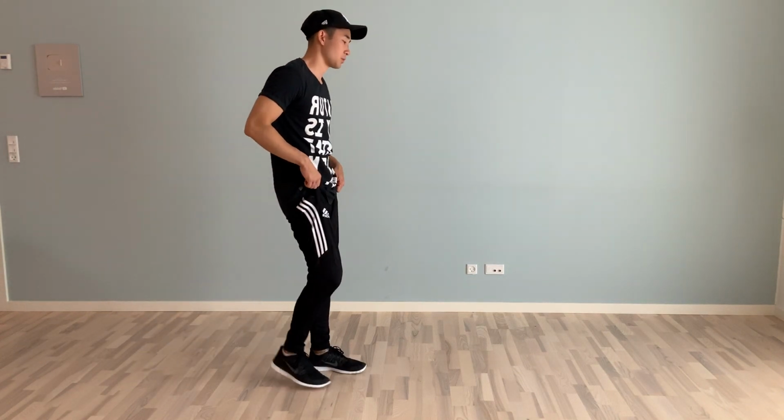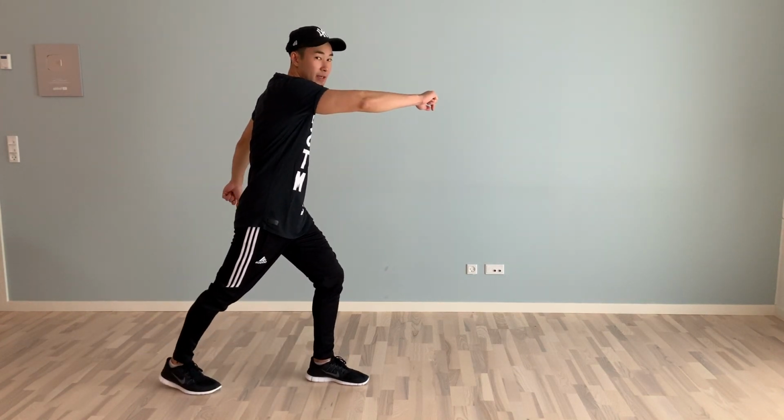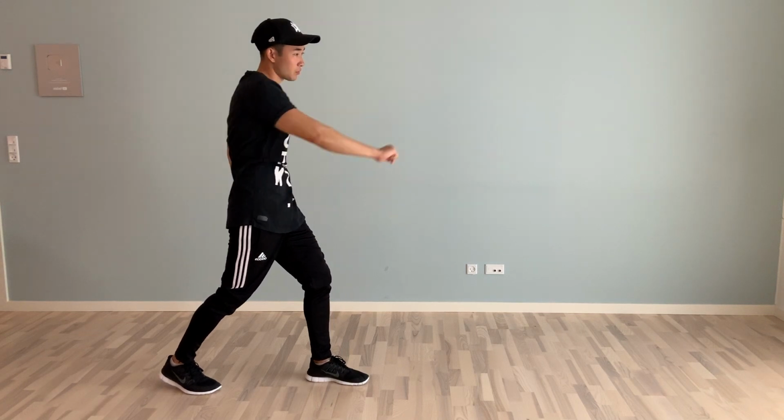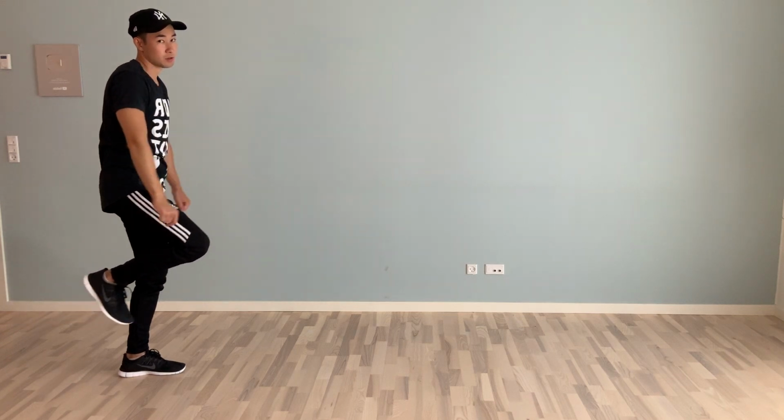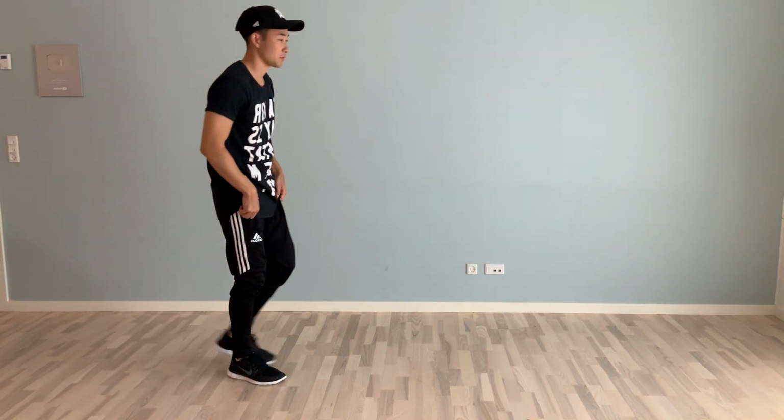Let's just do that. So from here, left is back. You want to say take a step back with your right. Boom. Left says swing to the front. Let's try that once again.